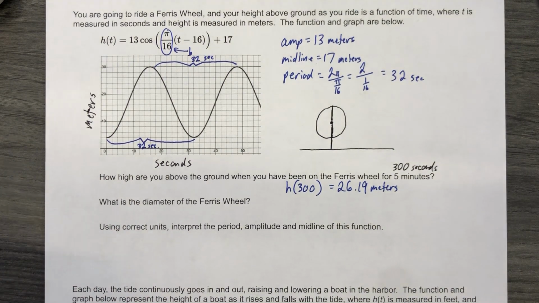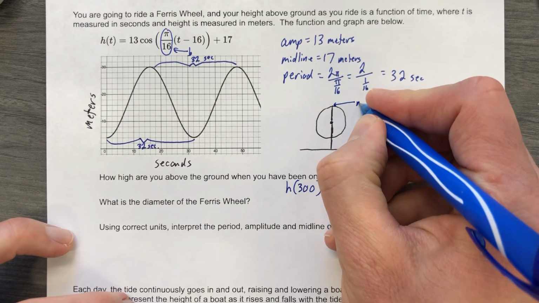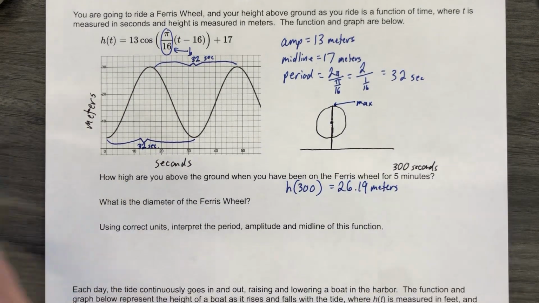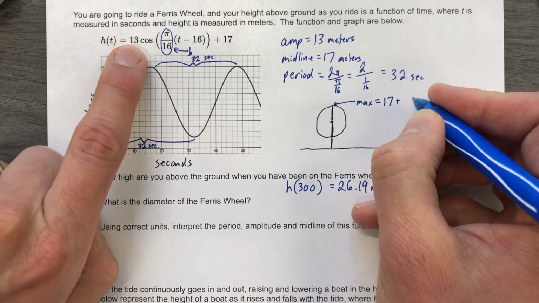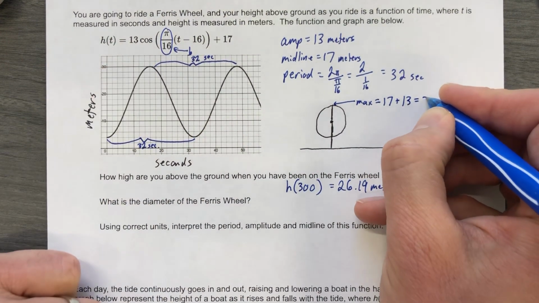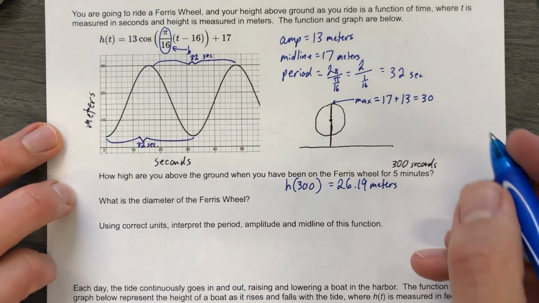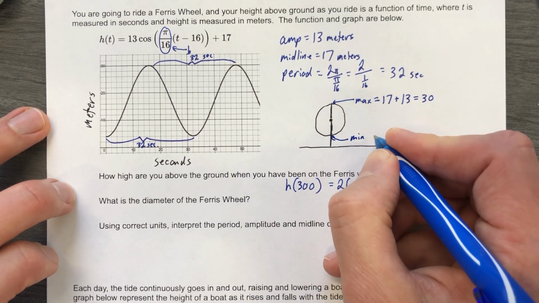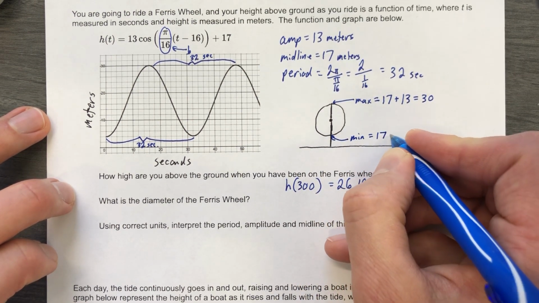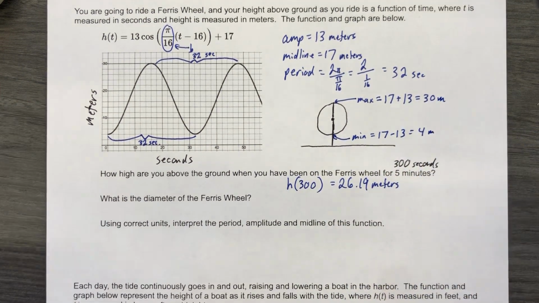So let's think logically about what all this means. This point right here is the maximum. And that maximum, we went through this on a previous problem, my midline is 17, and then I would go 13 up from that. So that's going to give me a maximum of 30, which I kind of knew by looking at the graph, right? So you can look at the graph, you can figure it out from the equation. My minimum, your feet are dangling here. This is your minimum. That's the lowest you go on this. There's your midline, and then we're going to subtract 13. That's going to give me 4 meters, and then there we go, 30 meters and 4 meters.